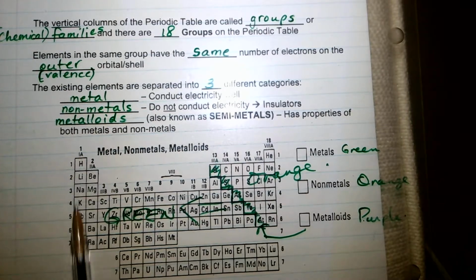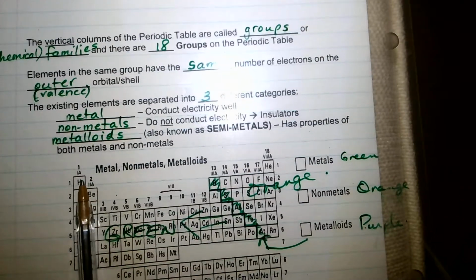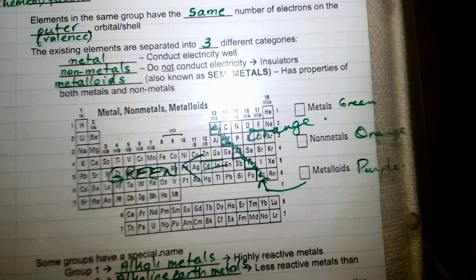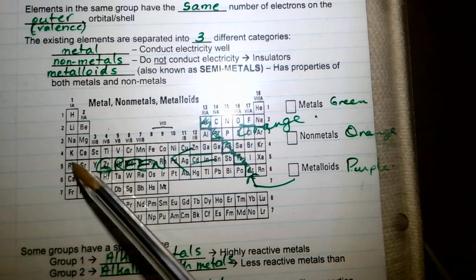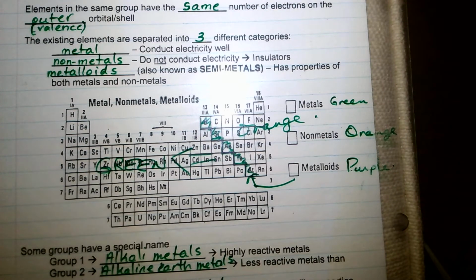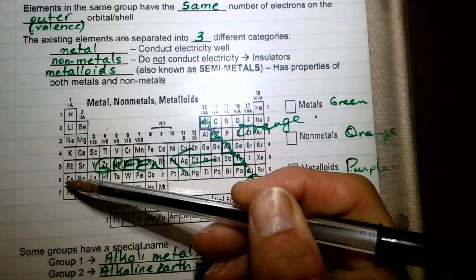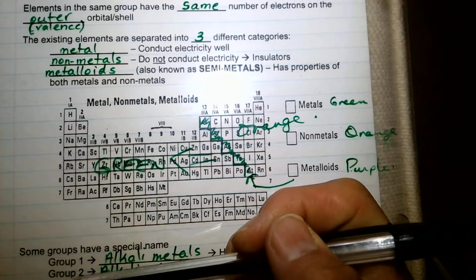These are all very reactive with water, okay? Hydrogen is not really part of that family, but it's very reactive, okay? We used to do an experiment with lithium, sodium, and potassium, and we would drop them in water, and they would make little fire explosions. And as you go down, they get more explosive, okay?